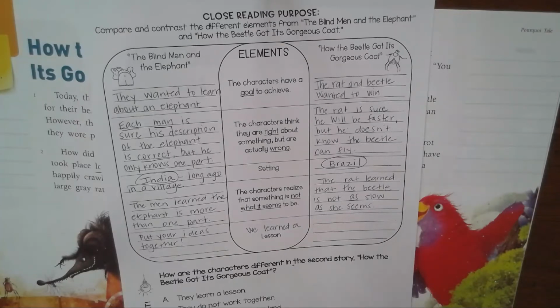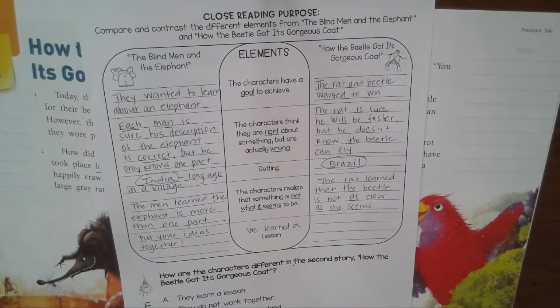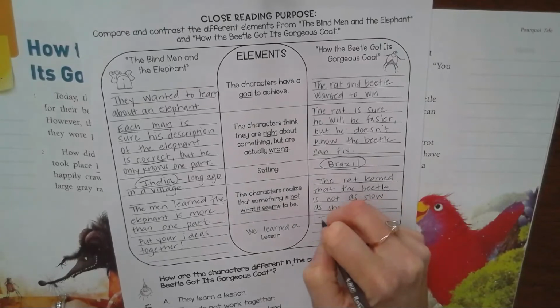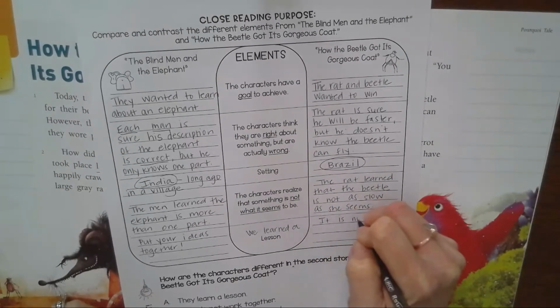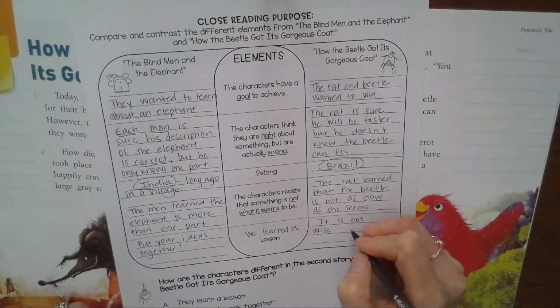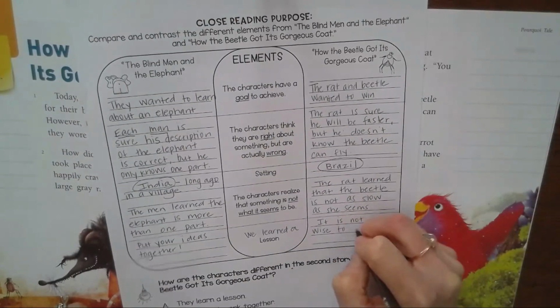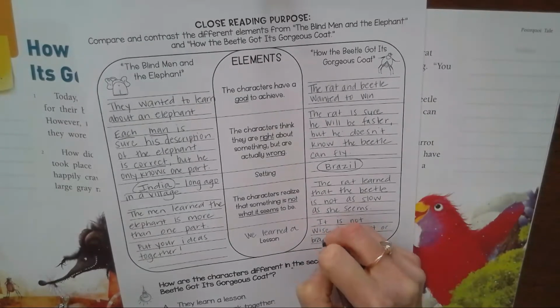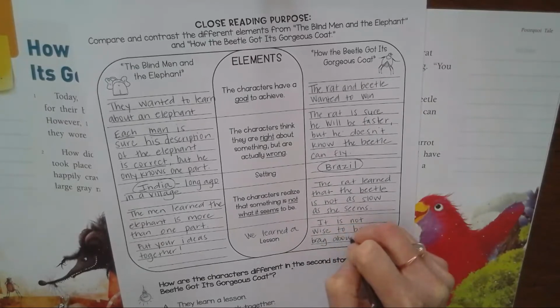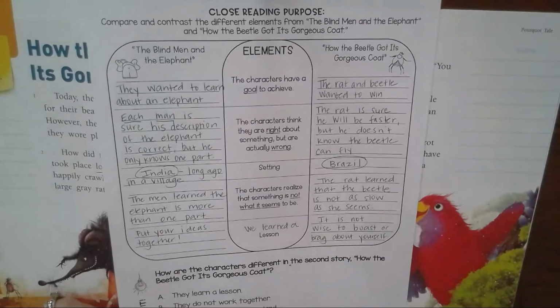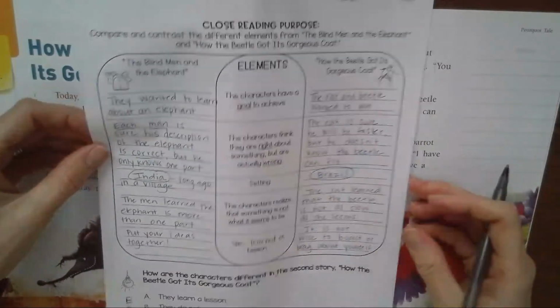She was thankful and still kind to the rat. So it's not always best to brag or boast. And the word wise just means smart. It's not really smart to boast or brag about yourself. It's okay to have confidence. You want to have self-confidence, but you don't want to brag about it.